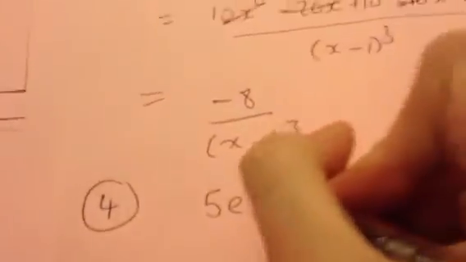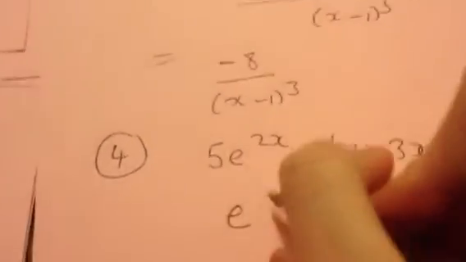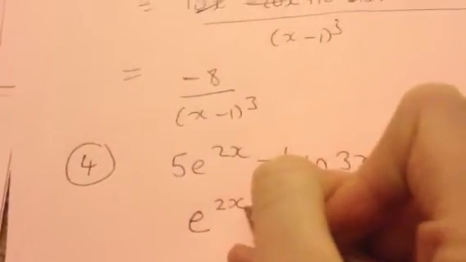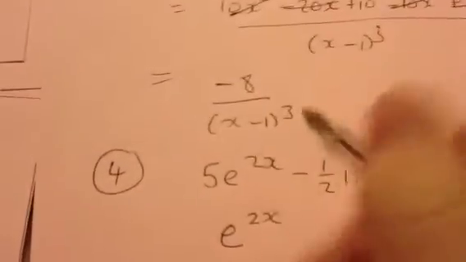Okay, let's do a few more here. Number 4, nice easy one hopefully, if you know your stuff. 5e to 2x minus a half ln 3x minus 2. What does that differentiate to? Well, e always differentiates to e. So e to 2x differentiates to e to 2x but times by 2 because you times by the differential of the thing that you're e-ing. So you get 10e to 2x.